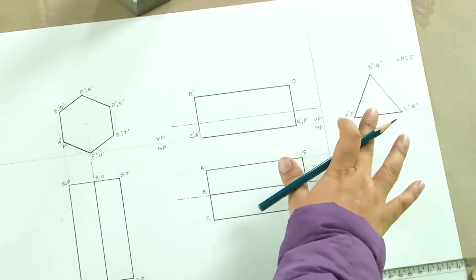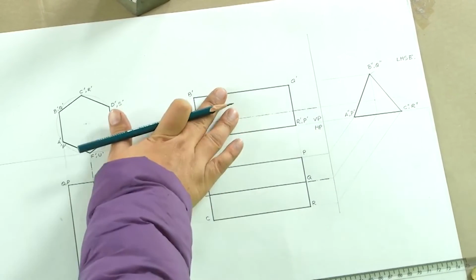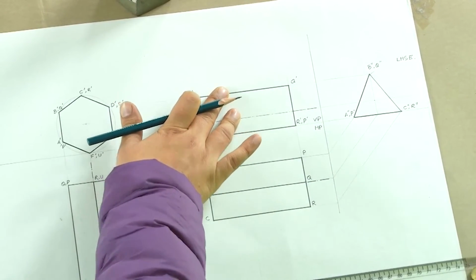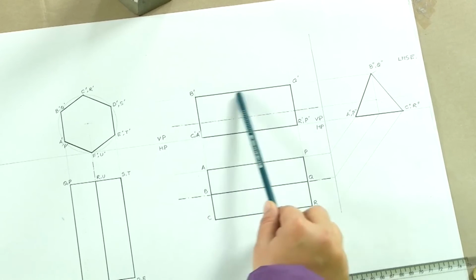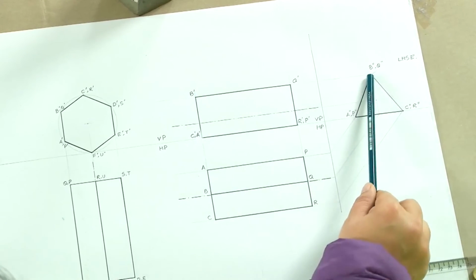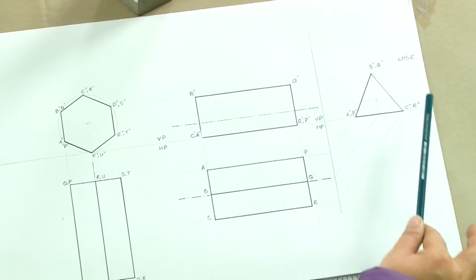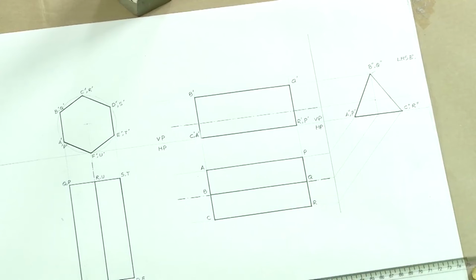So we started from this triangle, came back to HP, and then went on to VP. Now here again, since we were drawing a prism, you are seeing that we are able to get only the rectangles, and the true shape of the base is seen in one of the reference planes.